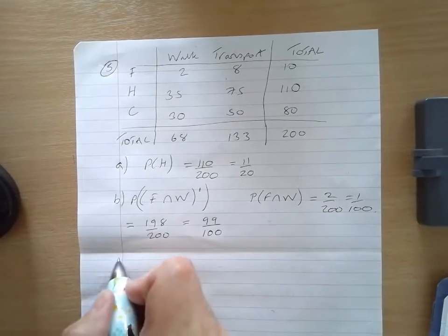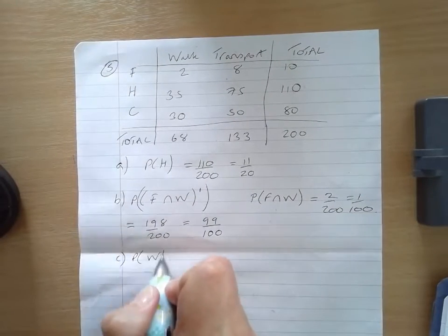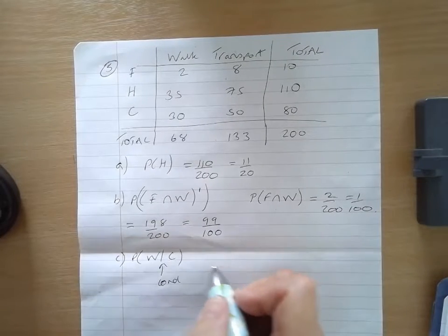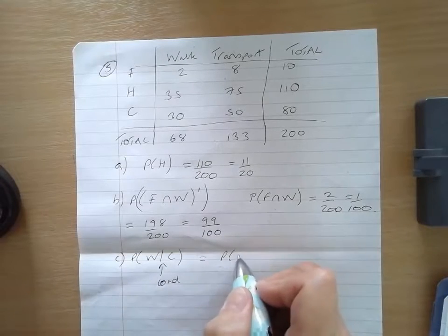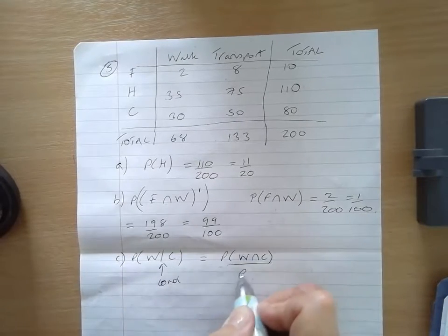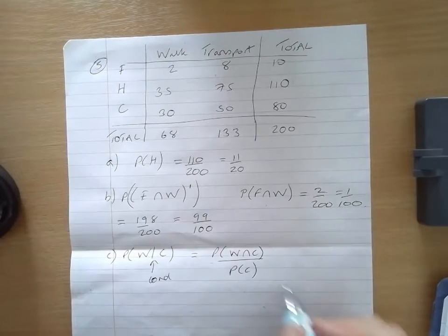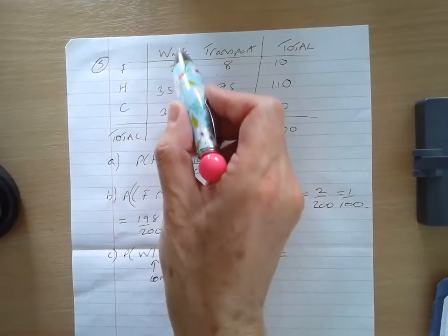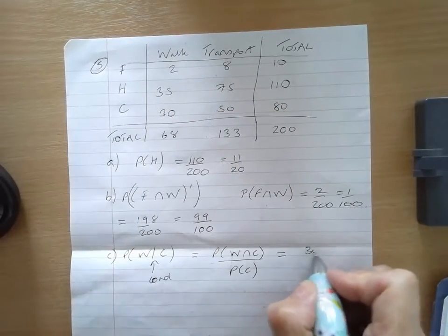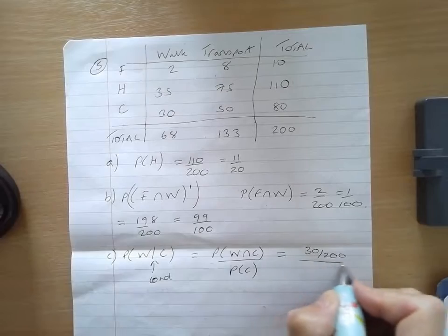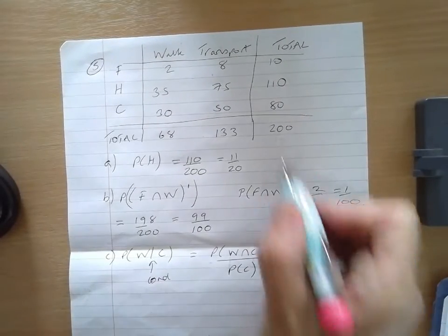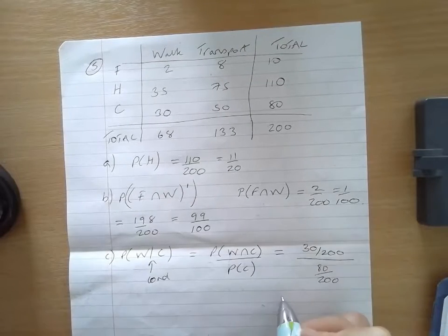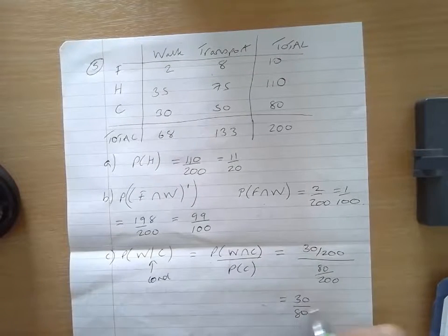Part C, a conditional one. As soon as I see my slash bar there, I know it's conditional. So I'm given the fact that C has already happened. So my laws of conditional say I need to get the intersection divided by C. So W intersection C means walking and a contractor. So walking and a contractor is 30 out of 200, divided by the probability of being a contractor, so altogether there are 80 out of 200 contractors. In other words, we've got 30 out of 80.